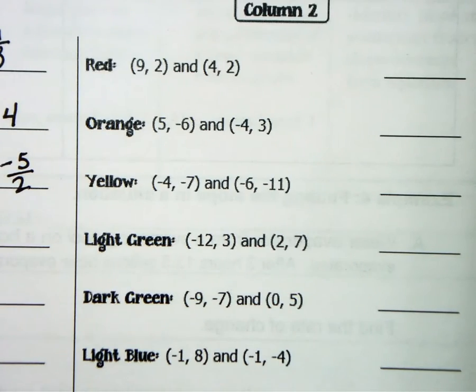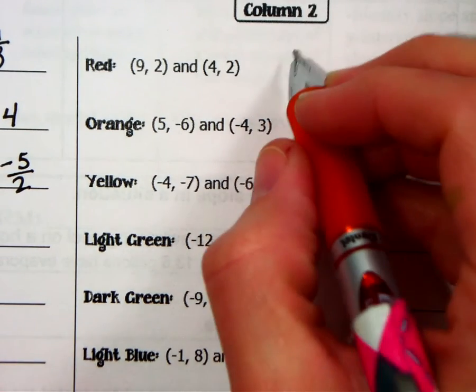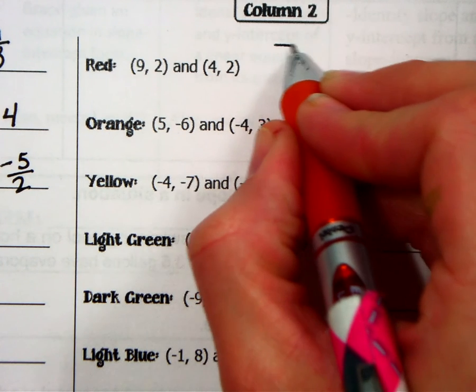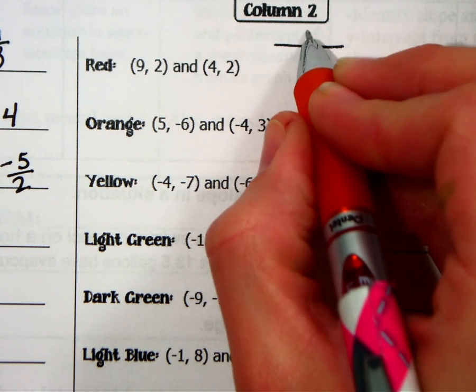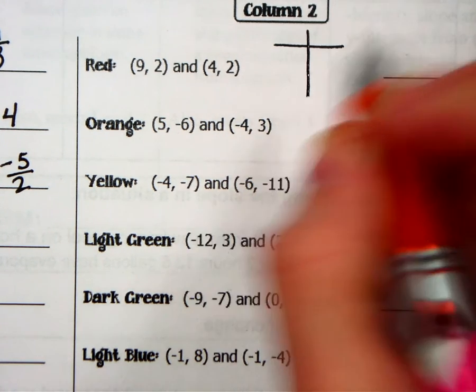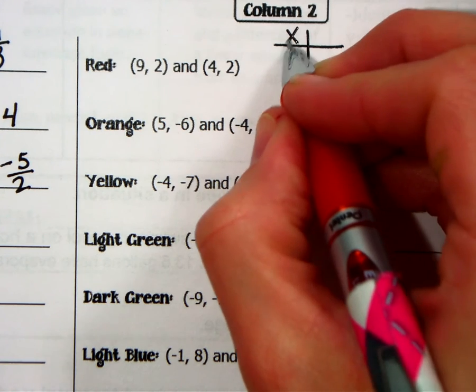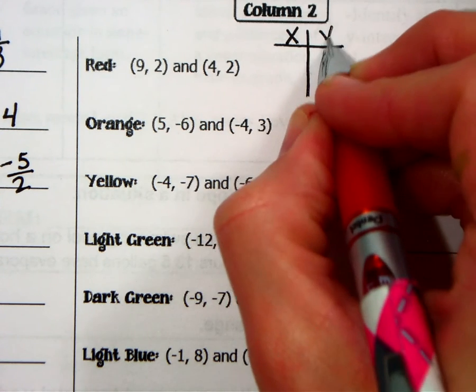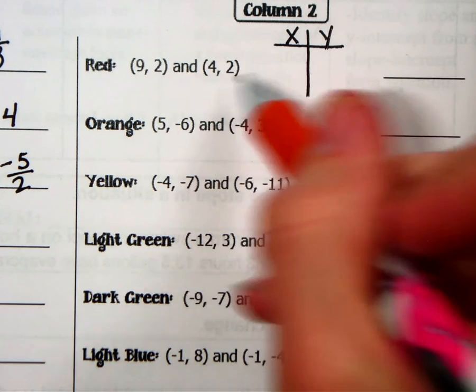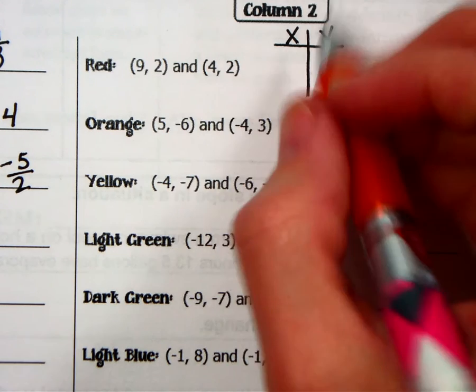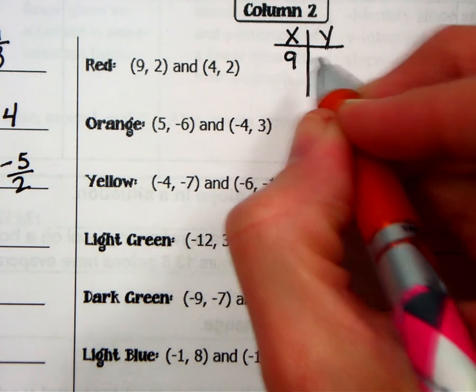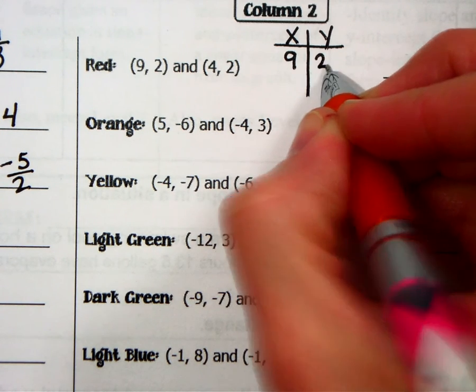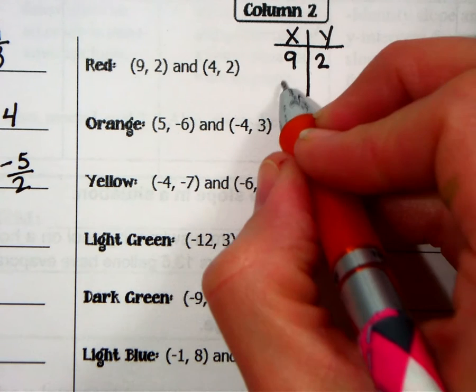Okay, so in order to do this, we need to set up a little table here. In our table, this is X, this is Y. So we're going to put our points into the table. So 9, 2 goes like this, 9, 2, and then 4, 2 goes in the table, 4, 2.